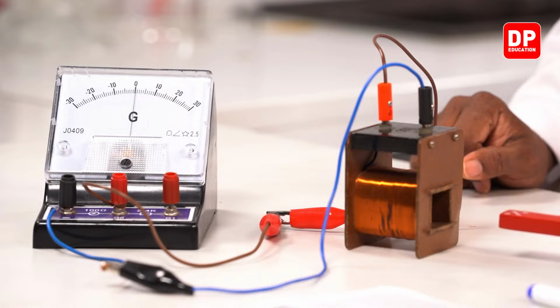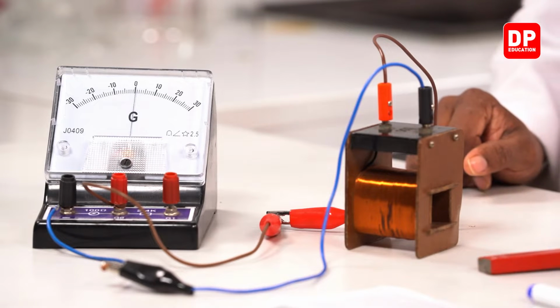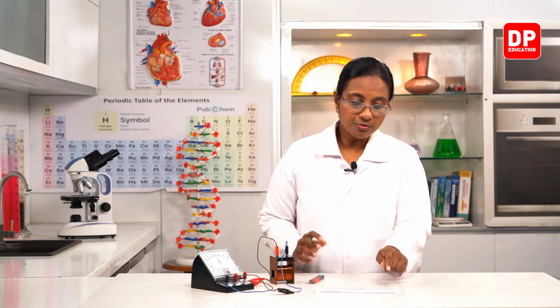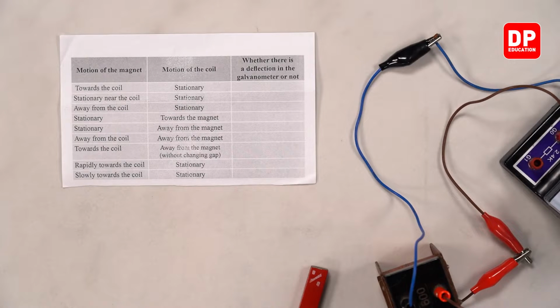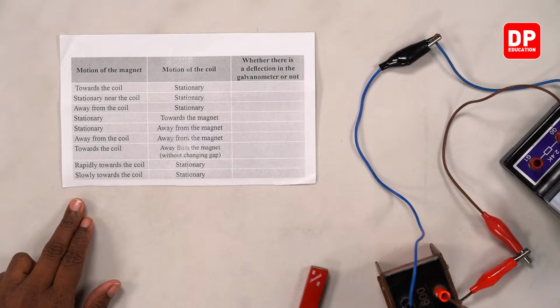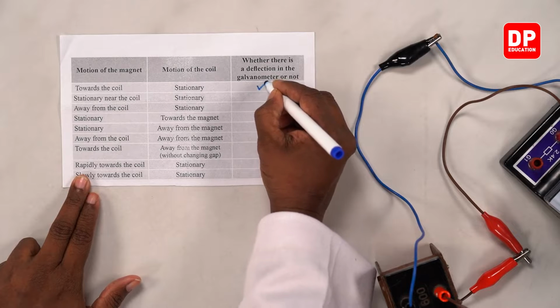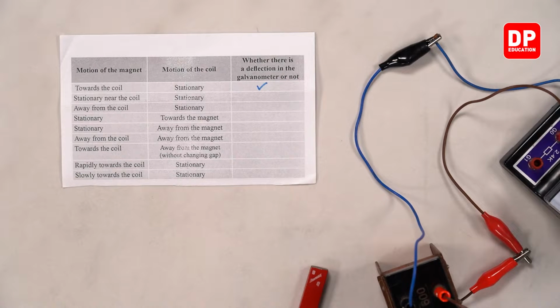But when I hold it outside, there is no deflection. So, if we record that here. Now, when I move the magnet towards the coil and the coil is stationary, I did not move the coil. What happens in the galvanometer? There is a deflection in the galvanometer.